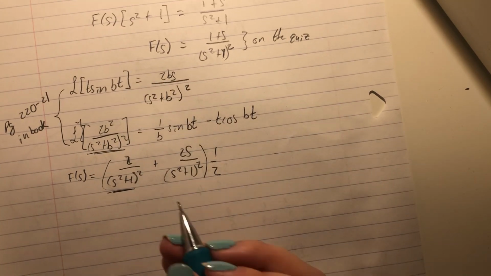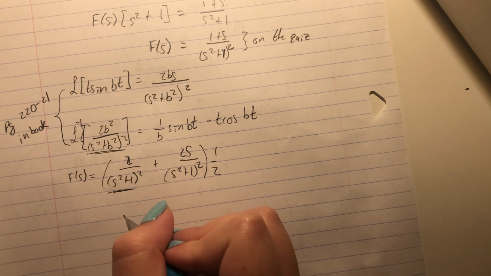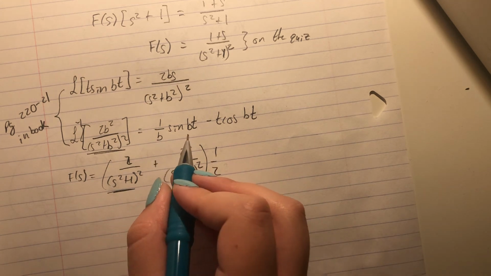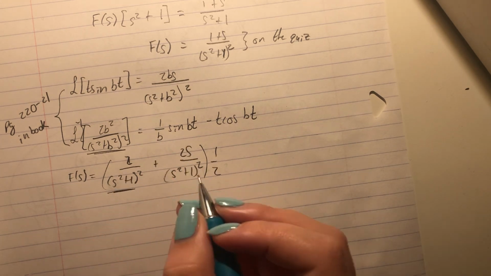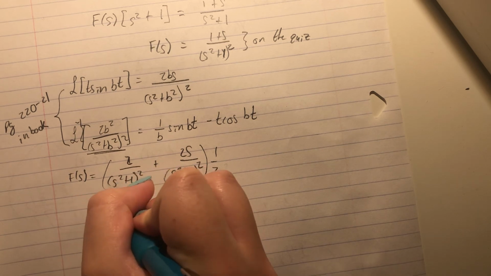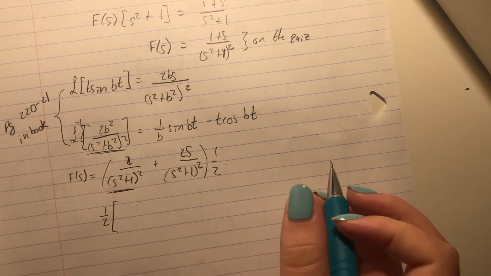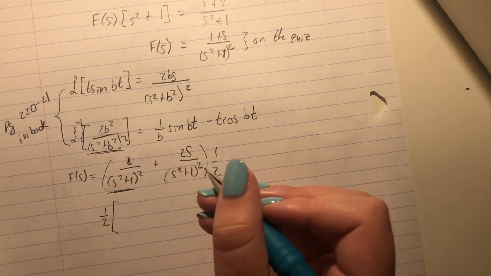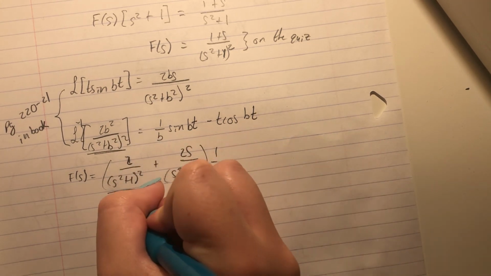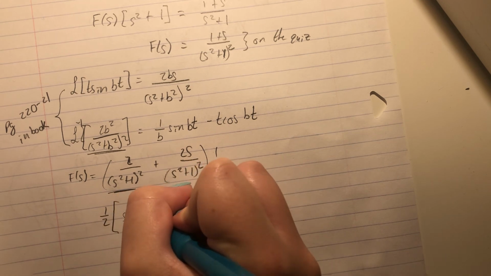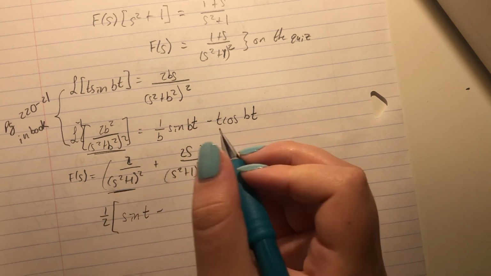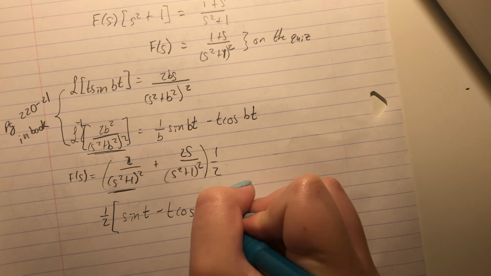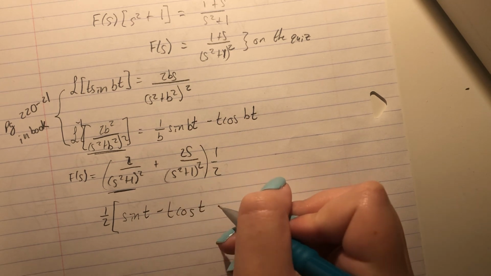So the inverse of this will then become 1 over 2 over the entire thing. Just do that for all of it. And then we have b squared, b is 1, so that's just going to be 1. Sine of 1t minus t cosine of 1t.